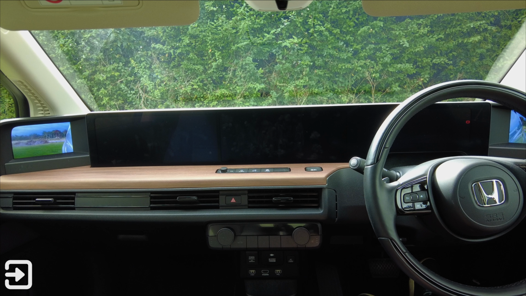Okay, that's been a look at the Honda E infotainment system. If you want to learn more about the interface, have a look at the interface.uk. We've also got a full review of this car live on the Interface channel. Check it out in the description down below.